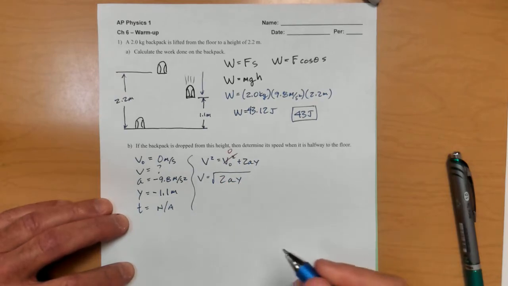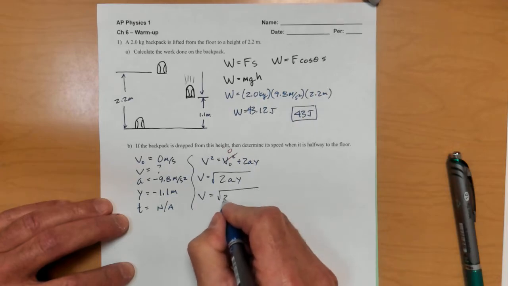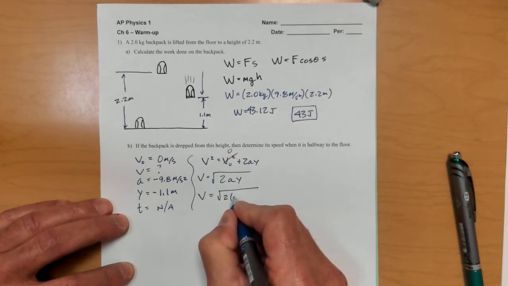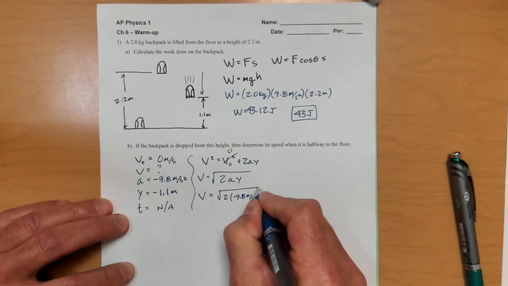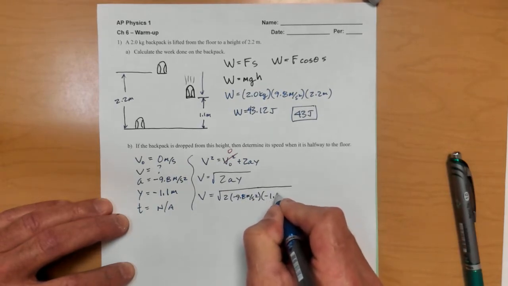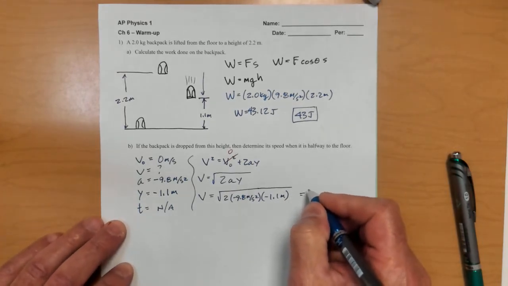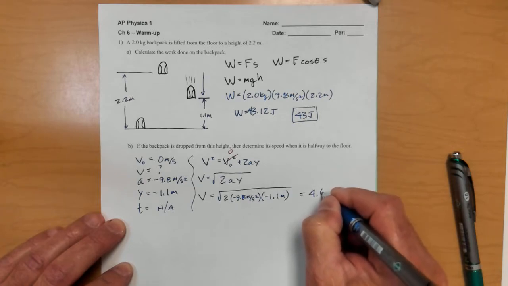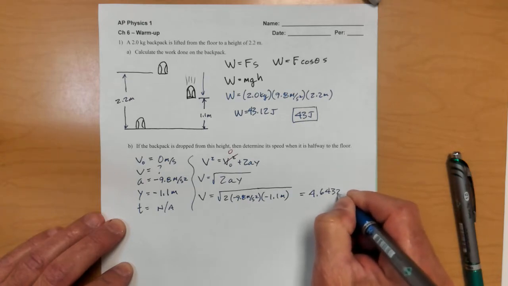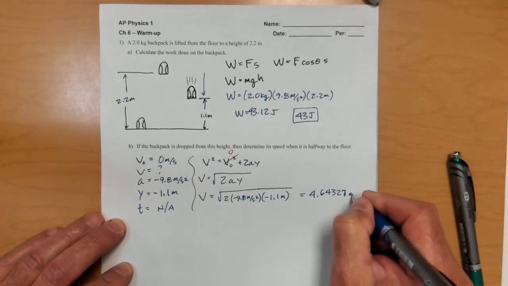When we plug and chug, the square root of 2 times negative 9.8 meters per second squared times negative 1.1 meters, we end up with an answer of 4.64327 meters per second.